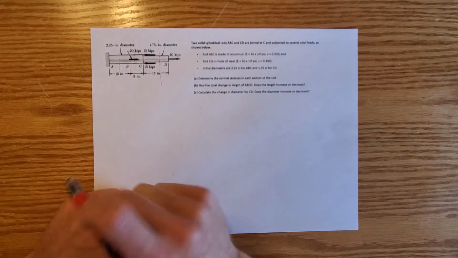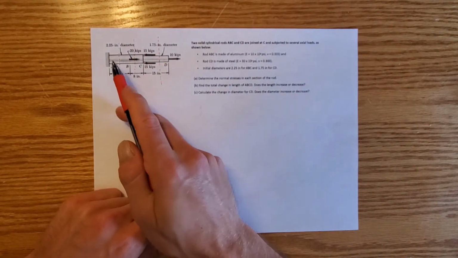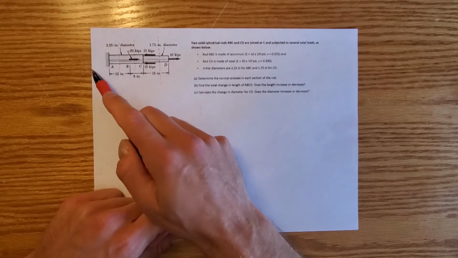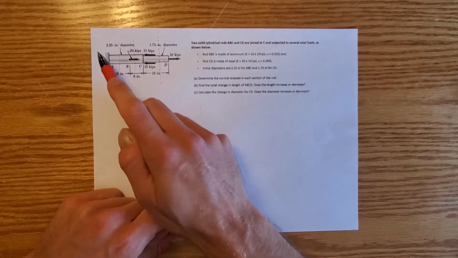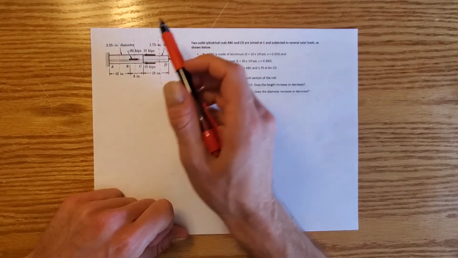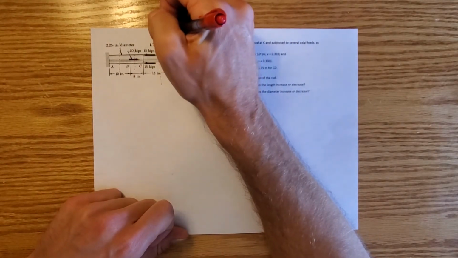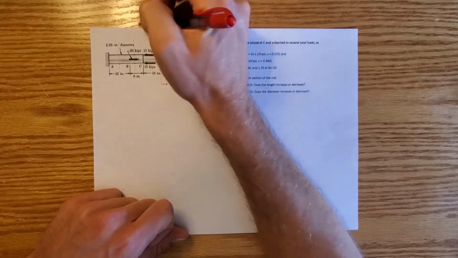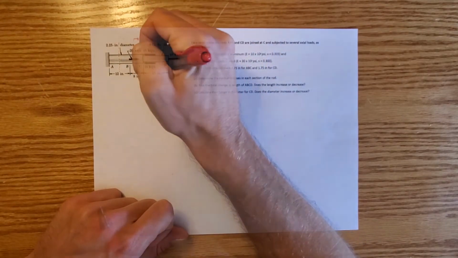Now, almost always, you'll want to take your cut and look away from the wall. And the reason is because the wall is a fixed support. It has 3 unknowns there. So we want to try and avoid that at all costs. So we want to cut and look to the right for each one of these sections here.